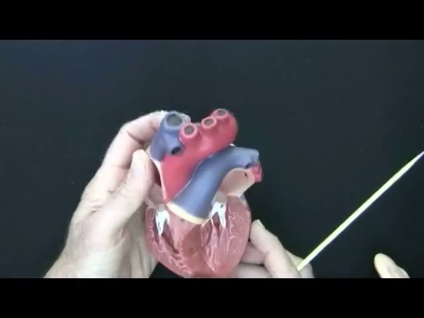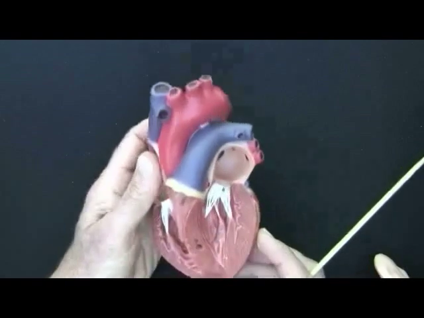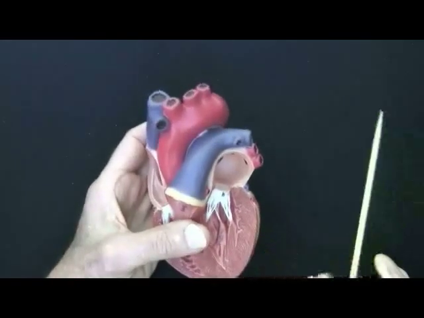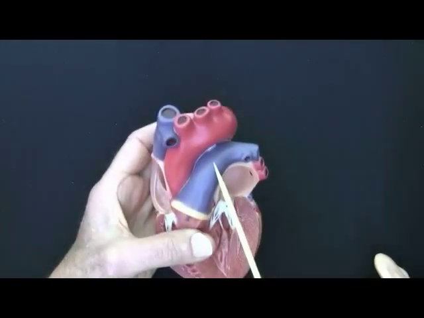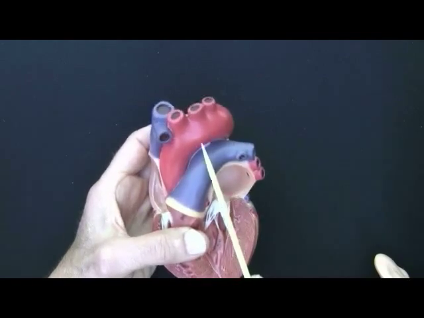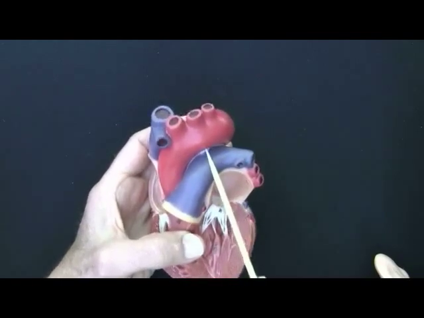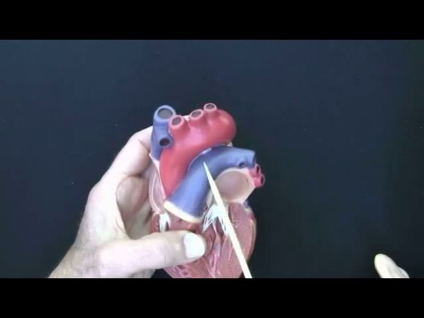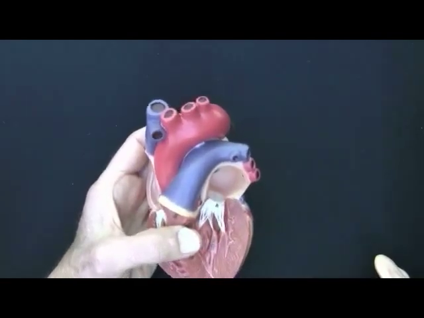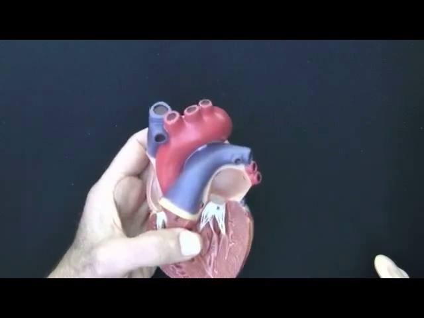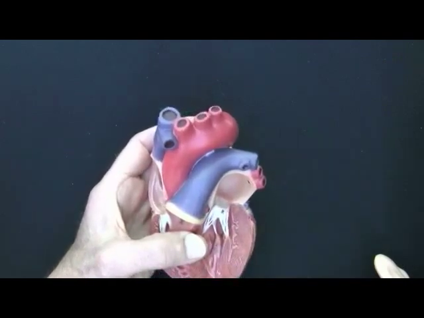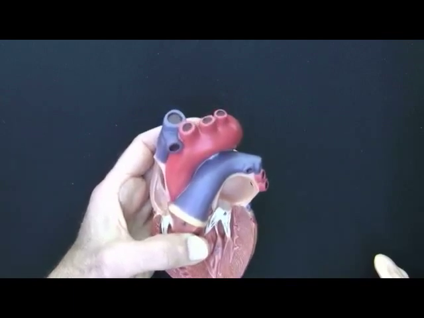The other means for blood to bypass the lungs in fetal life is a passage from the pulmonary artery directly to the aorta. This tubular connection in fetal life is called the ductus arteriosus, and it's shown as number 3 in the illustration on page 66.